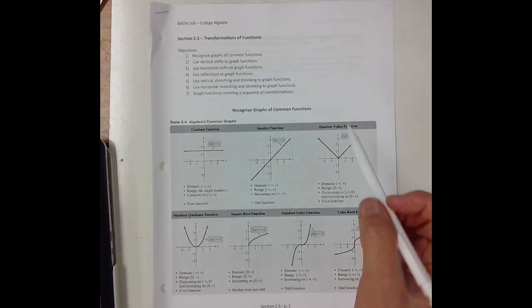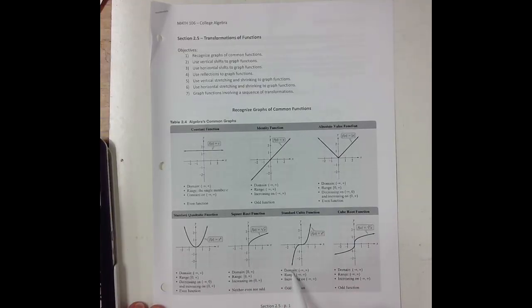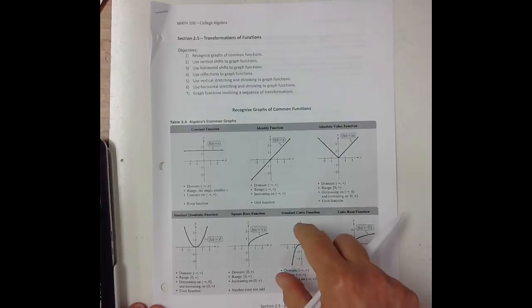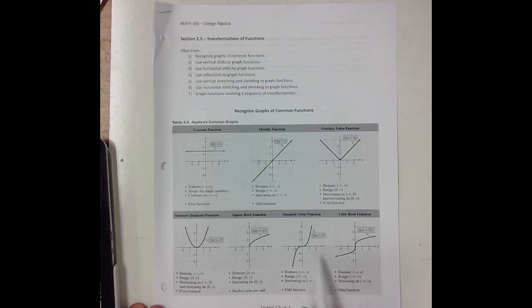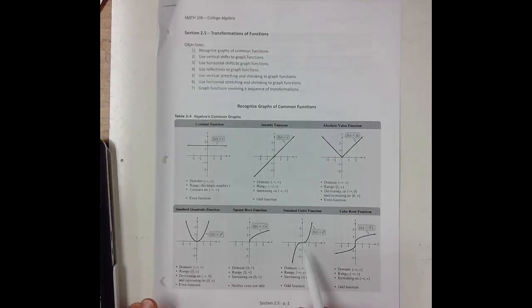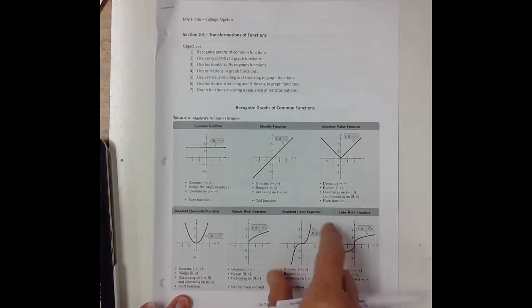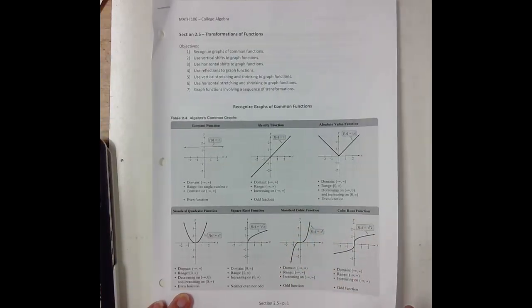There are also absolute value functions. There's also quadratic functions, square root functions, cubic functions, and then cubic root functions. This one is probably the one you're less familiar with, but it's usually just the turn rotation on the cube from the standard. So let's just jump in.